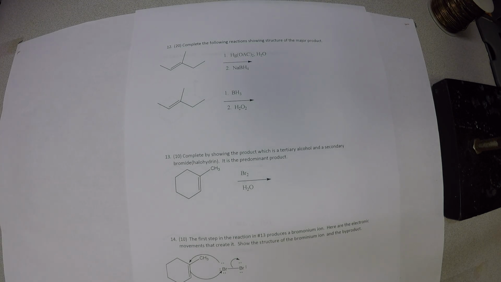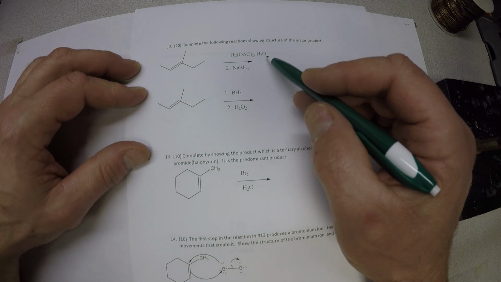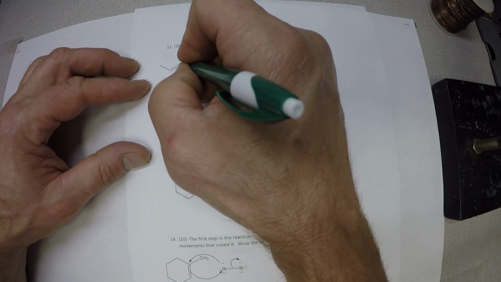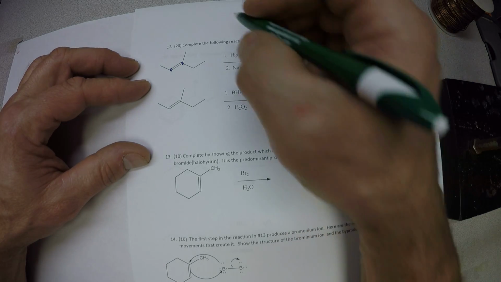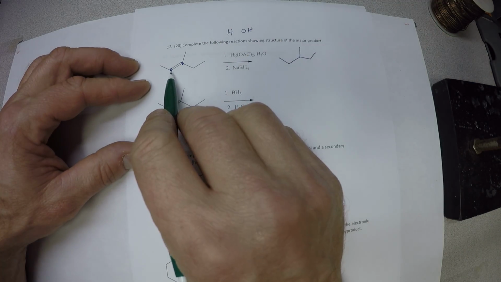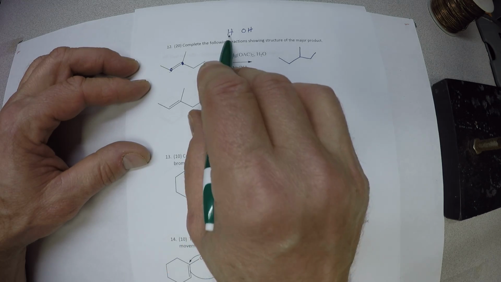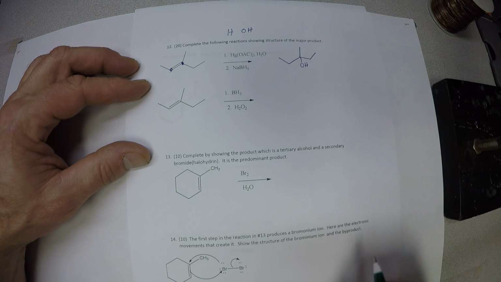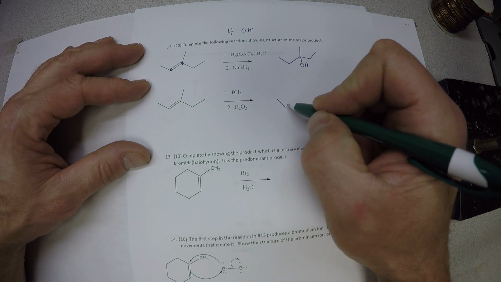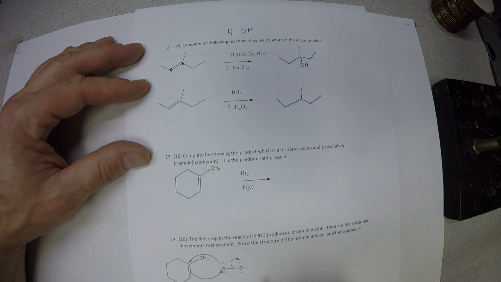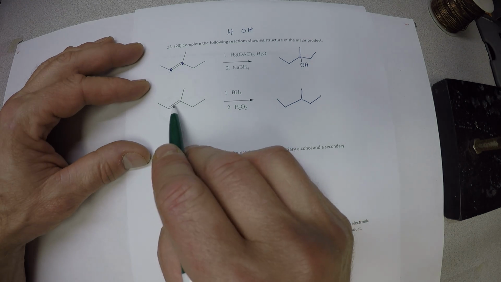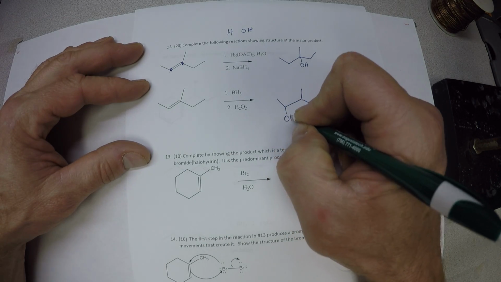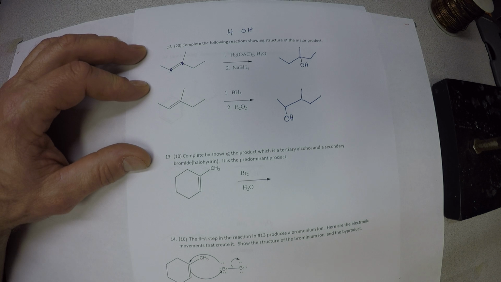The next one just asks if you know oxymercuration, demercuration causes overall Markovnikov addition of water. So this C of the ene has more H's, so it preferentially gets the H, and this C must therefore get the OH, forming that alcohol. In hydroboration oxidation, it's the opposite, so you get the anti-Markovnikov, where the carbon with fewer hydrogens gets the H, and the other carbon gets the OH.